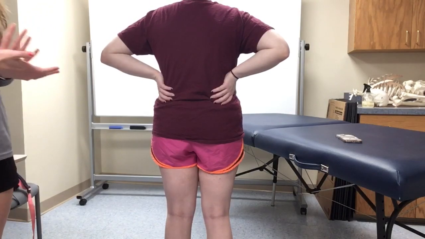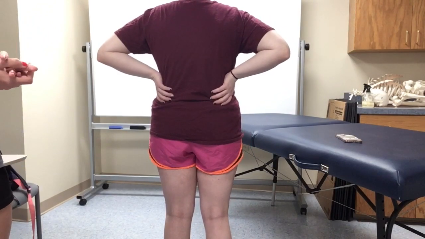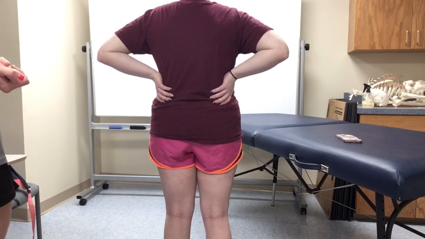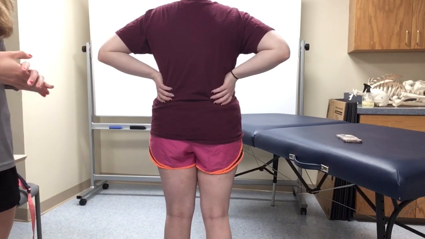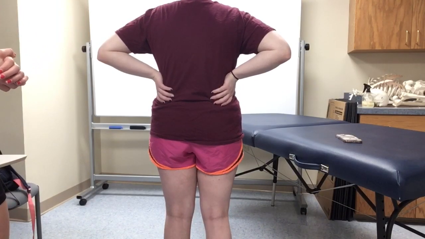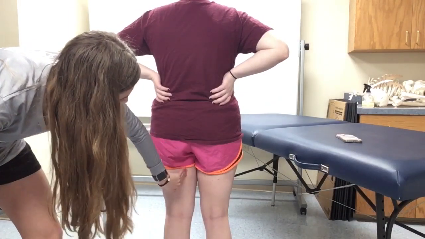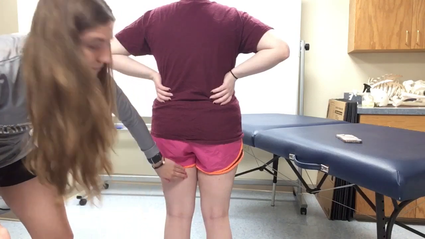Then next we'll look at the semimembranosus, whose origin is the ischial tuberosity again, and the insertion is the posterior medial portion of the tibia's medial condyle. The innervation is the tibial nerve, and the root is L5 and S1. This one comes out here a little more and comes in here.